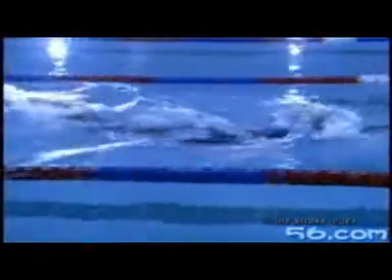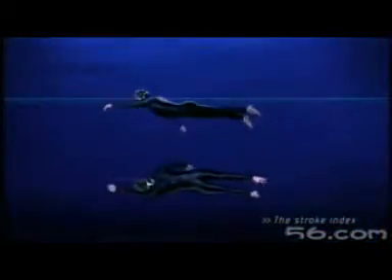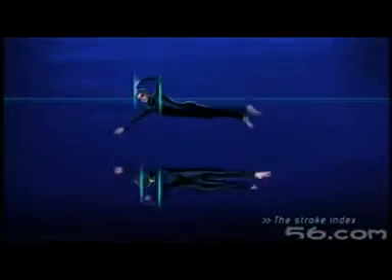The third element is the arm stroke. Ian is considered to have one of the most efficient swimming techniques of all time. Contributing to that very efficient technique is his arm stroke. The key elements that make his arm stroke so effective are: he always maintains a long arm stroke.